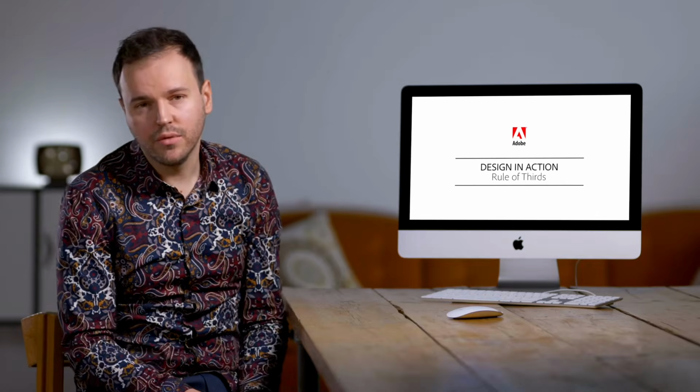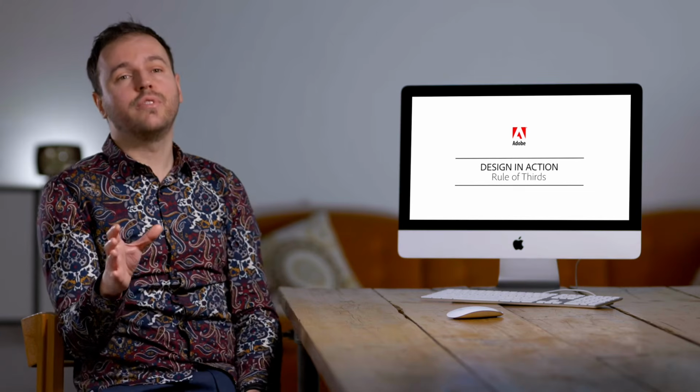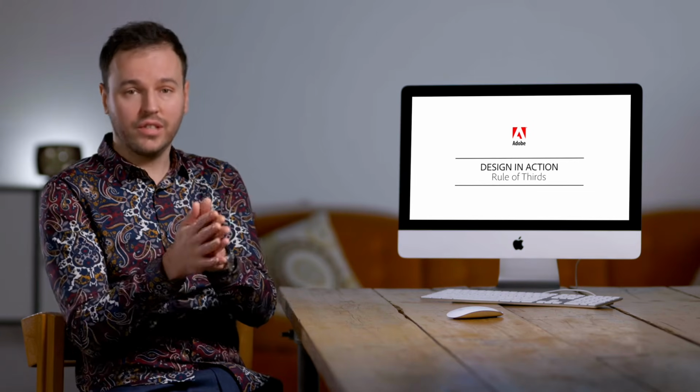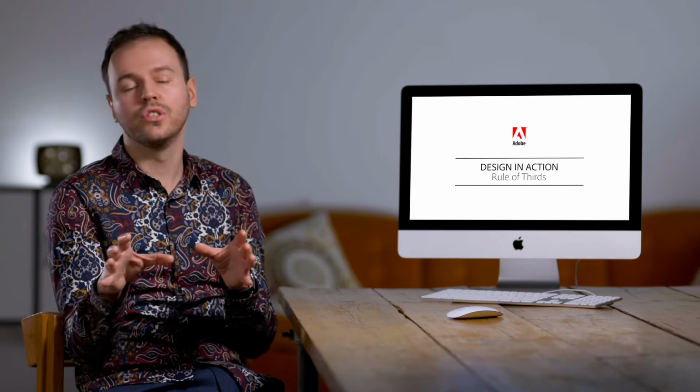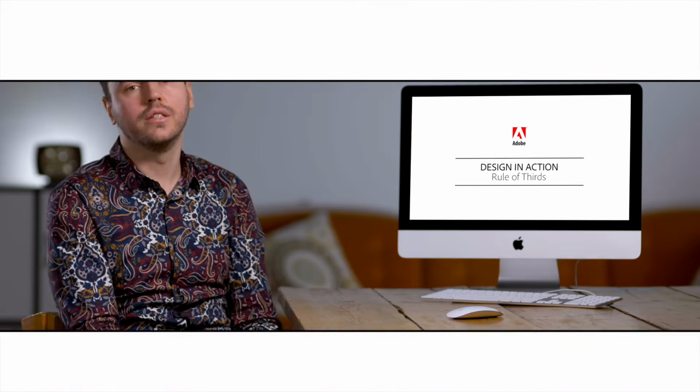What's hard about using the rule of thirds, as with any design principle, is when you get content from the client, you have no control over that content. So sometimes you'll find that you can't apply it effectively, or you have to temporarily break the rules, or you have to divide content onto several pages to make it work.